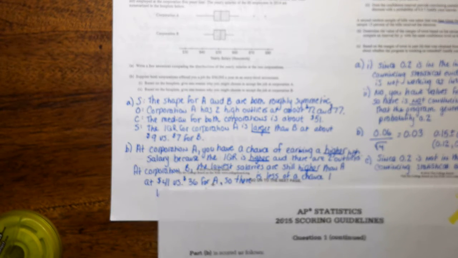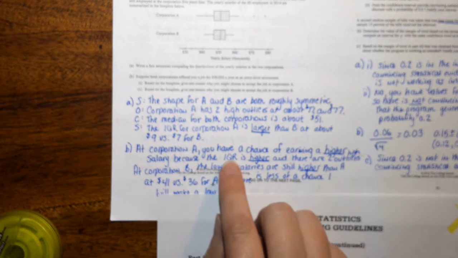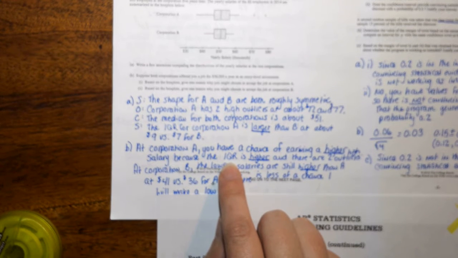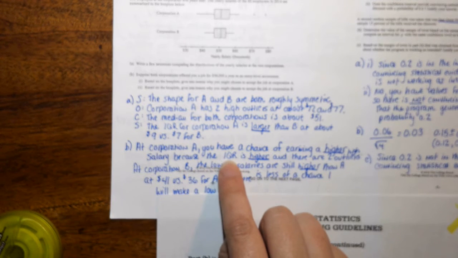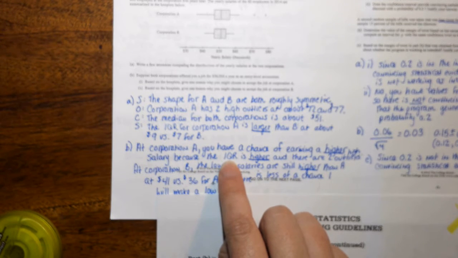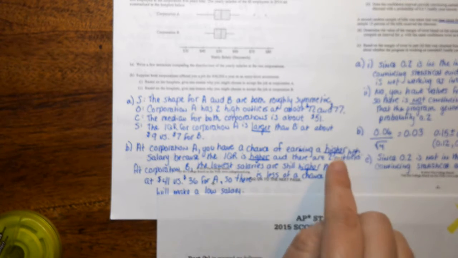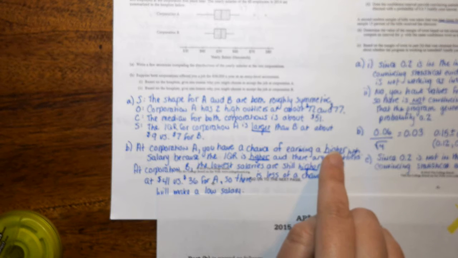Okay, now for part B, you need to identify a statistical measure for corporation A. So I chose IQR, and then I said you have a chance of earning a higher salary. Now notice I underlined that, the College Board loves these comparison words, as I said.